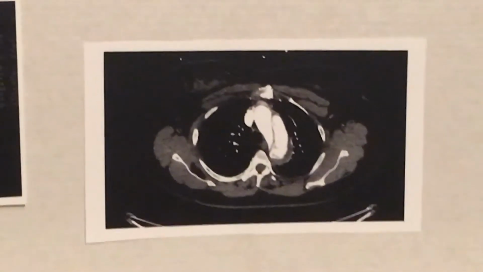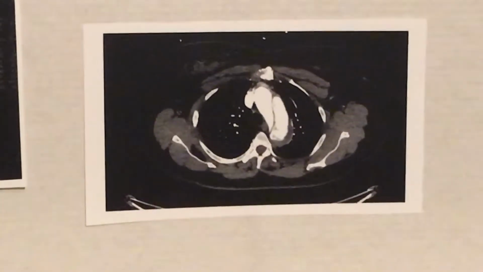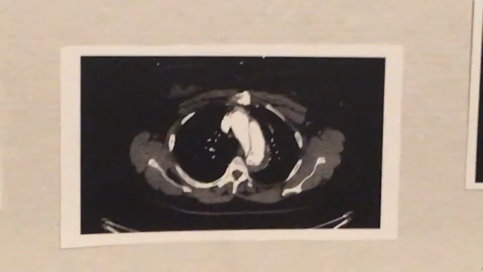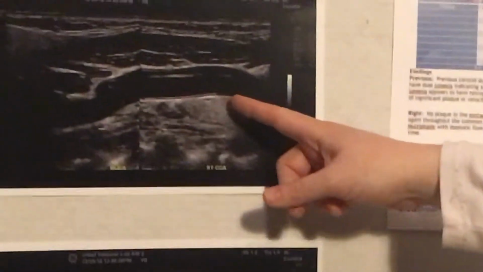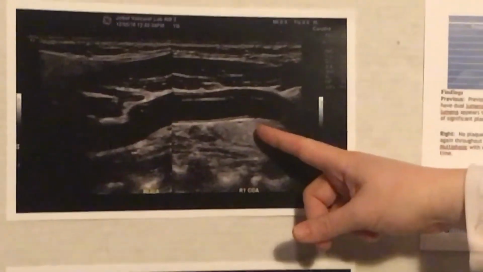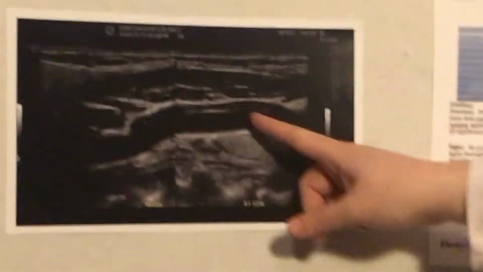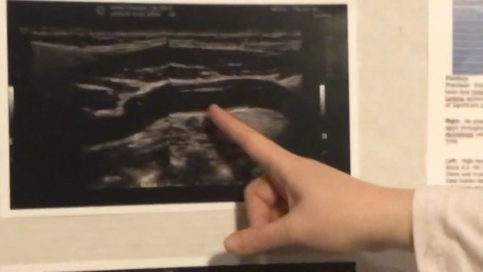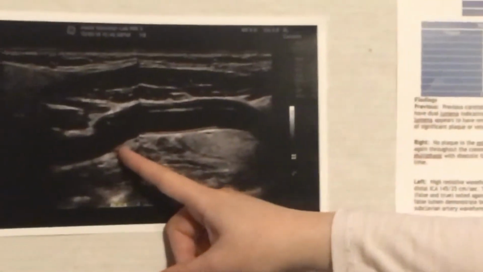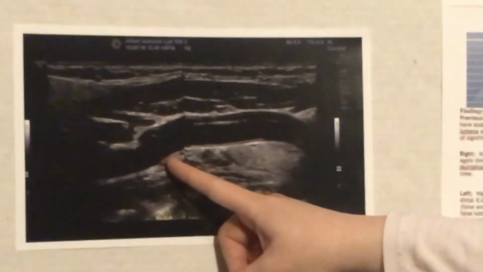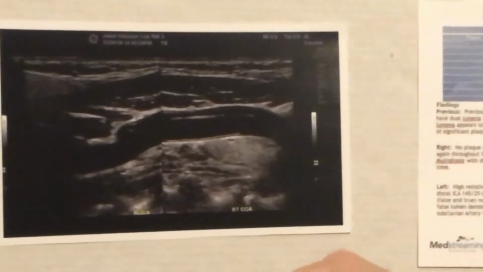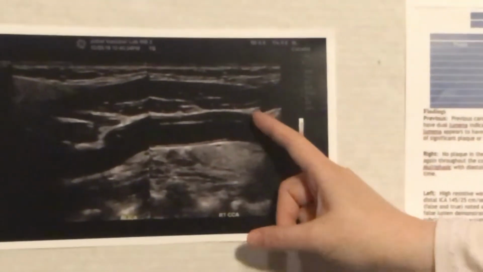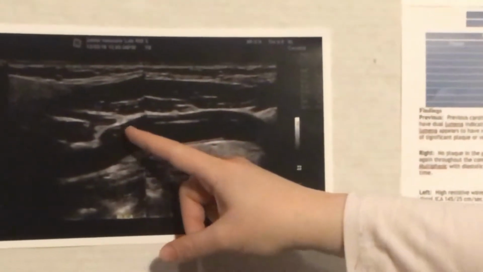When we did our duplex exam, first on the right side, we have some beautiful pictures that clearly show the dissection, the true lumen and the false lumen. This would be the prox CCA, the mid CCA, distal CCA, ICA bulb, and then the proximal portion of the ICA. And what you can see here in B-mode imaging is that dissection, and that it stops at the bulb portion.